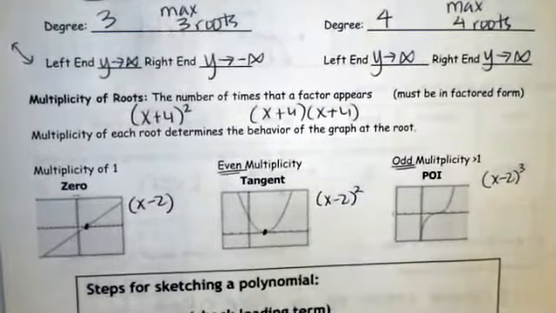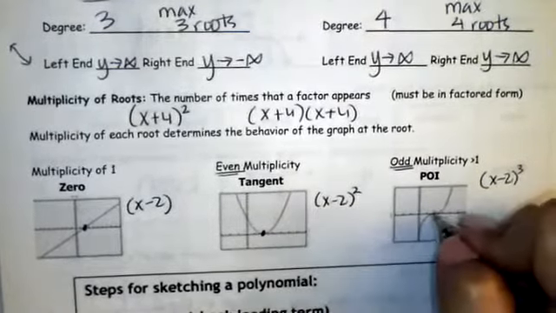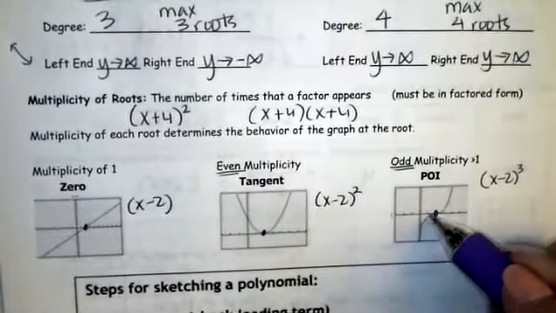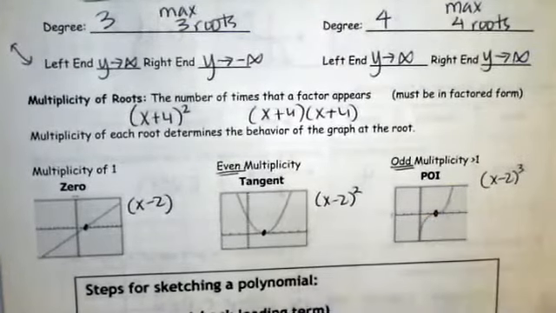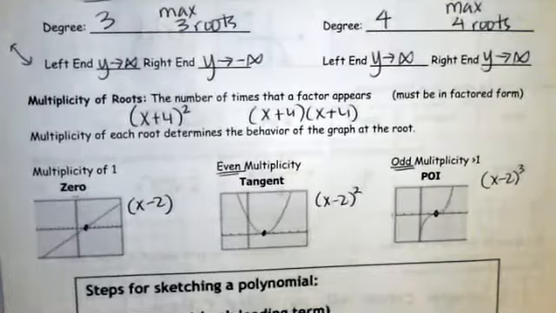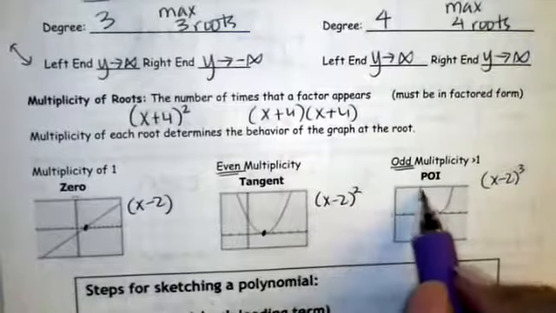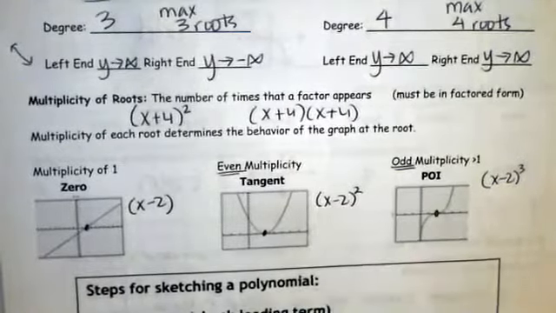And then if we have an odd multiplicity, like x minus 2 cubed, it is going to have this point of inflection. So it looks like it's coming up in one direction and then it kind of switches as it continues to increase. That's called a point of inflection. In Algebra 2, you may have heard it called wiggle because we didn't use the proper vocab there. In pre-cal, we really want to make sure we use the proper vocab. So that's a point of inflection. We have abbreviated that as POI.